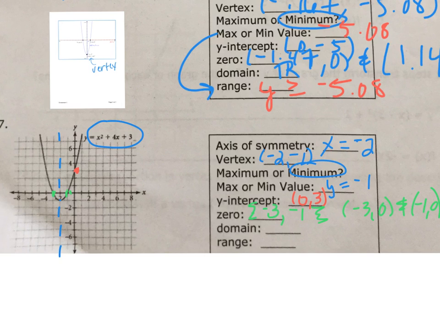Okay, domain is all real numbers. And when the calculator graphs these functions, they don't put arrows on the end. So since this isn't tied to a real life situation and there are clearly not points there that tells you it ends, you're assuming these arrows are here. So we have all real numbers, and the range again is everything greater than or equal to negative 1.